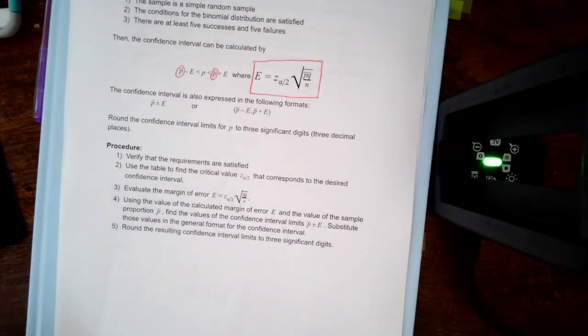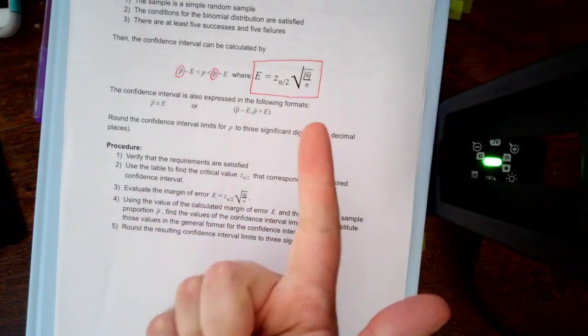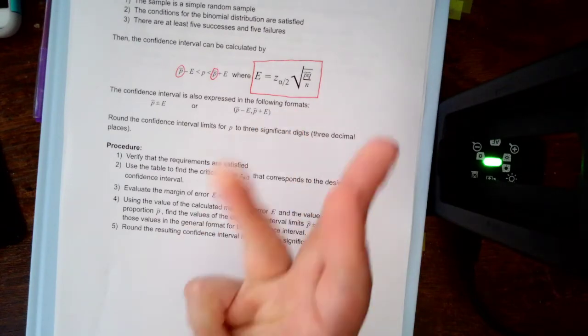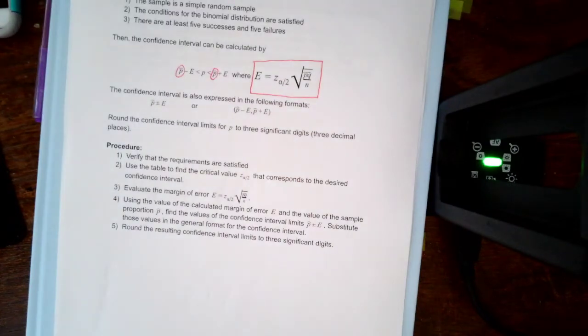And then step 5, you round and you're set. You have your answer. Those are the 5 steps to creating a confidence interval, and it's always those 5 steps.